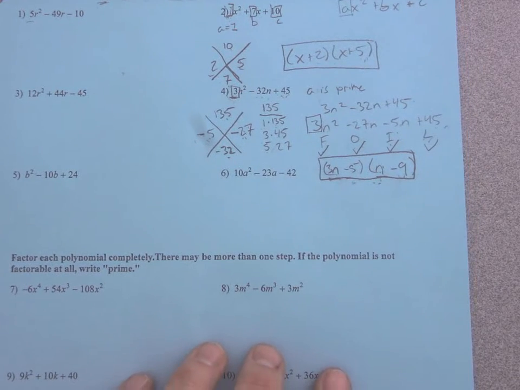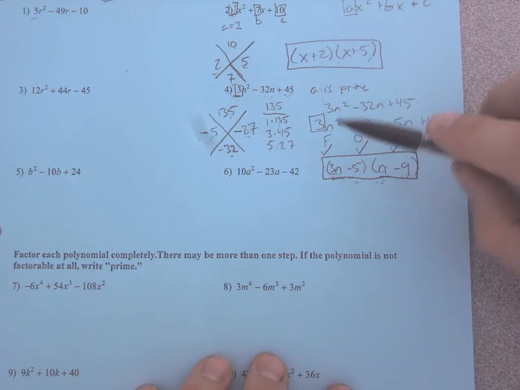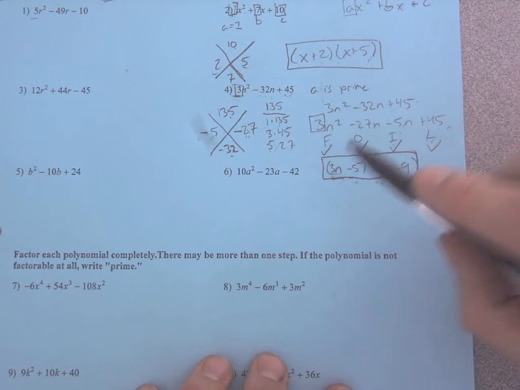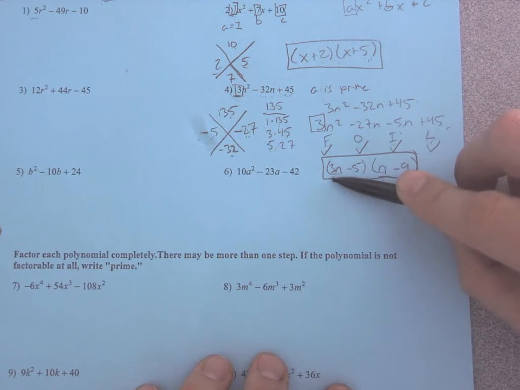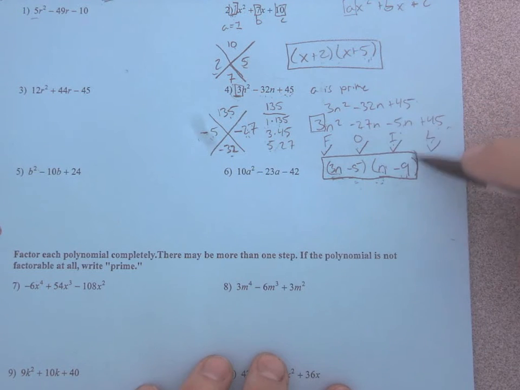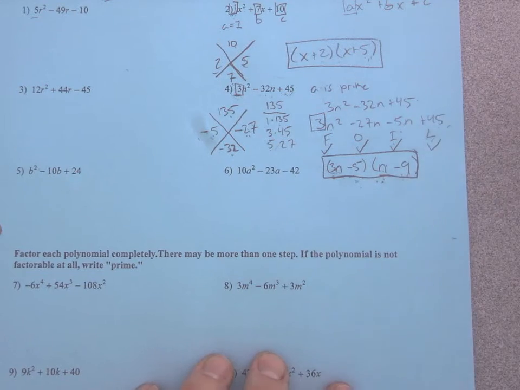So again, grouping will work here. From here, you can totally group it. And this took a minute because I had to explain it step by step. But really, once you're like, okay, what are my possibilities for F? It's got to be 3n and n. Cool, done. Now, with that being a 3, how do I get a 27? Okay, I need a negative 9. Okay, cool. How do I get a negative 5? I got an n here. Okay, I need a negative 5. And then that kind of thing. You can go from there.